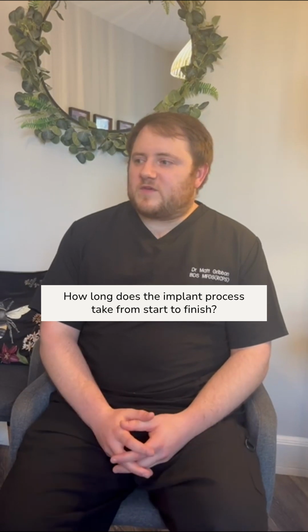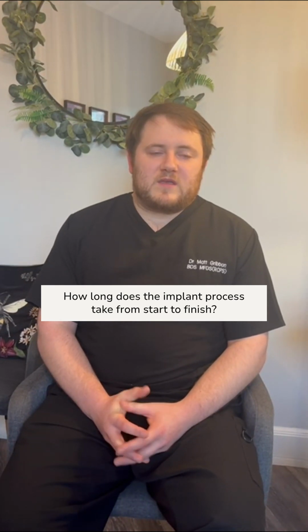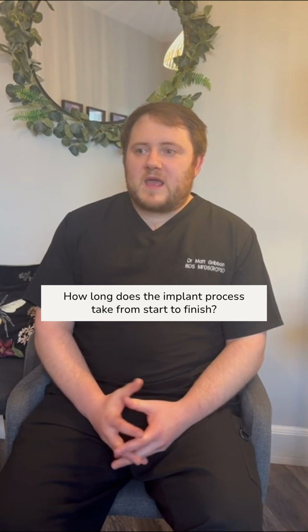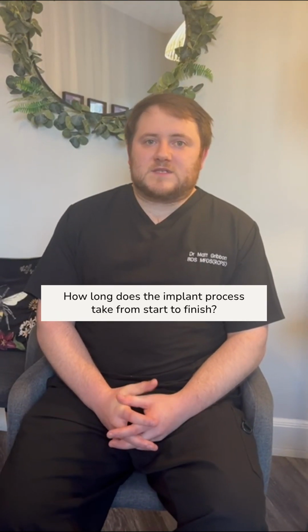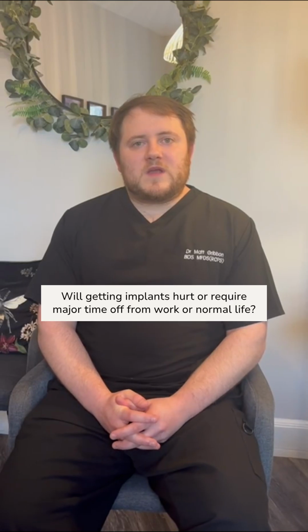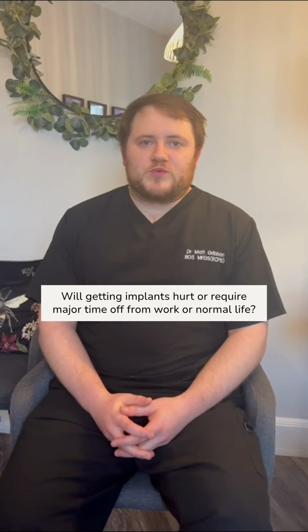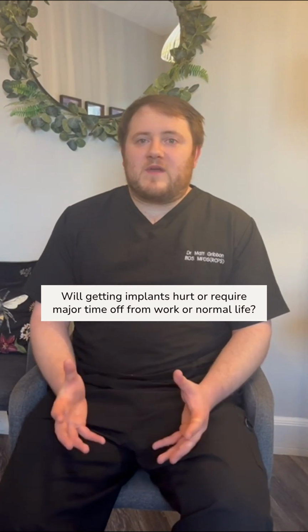So typically for someone who comes in with a tooth that needs to come out, it may be kind of 6 to 9 months. Usually it'd be under 6 months if there's a healed site and someone just wants an implant going in. So obviously with all surgical procedures, it can vary drastically depending on how invasive of a procedure that is.